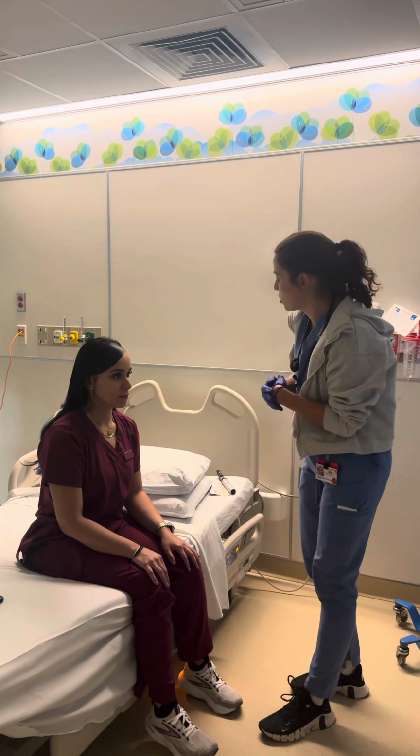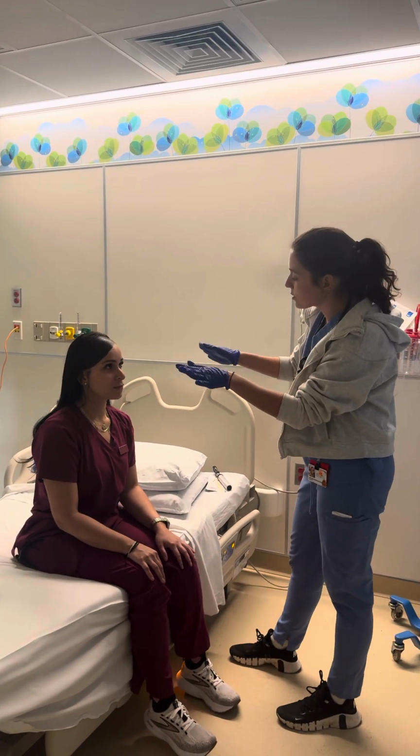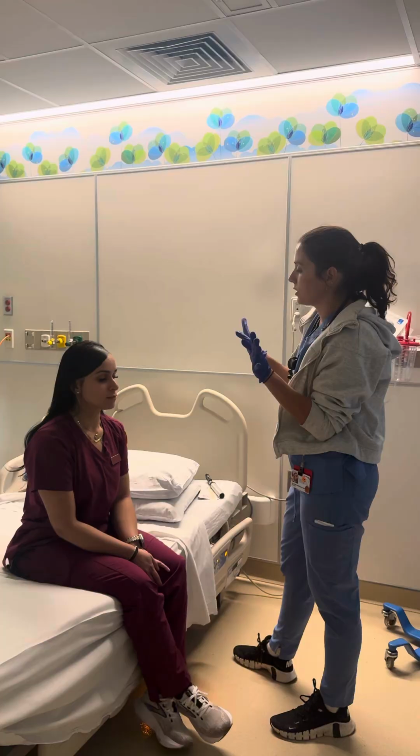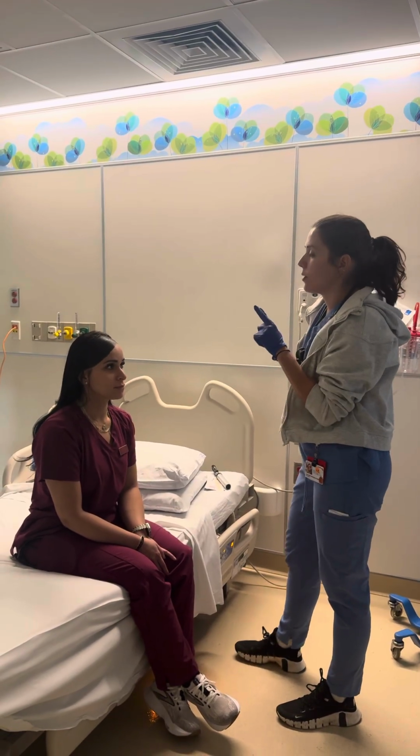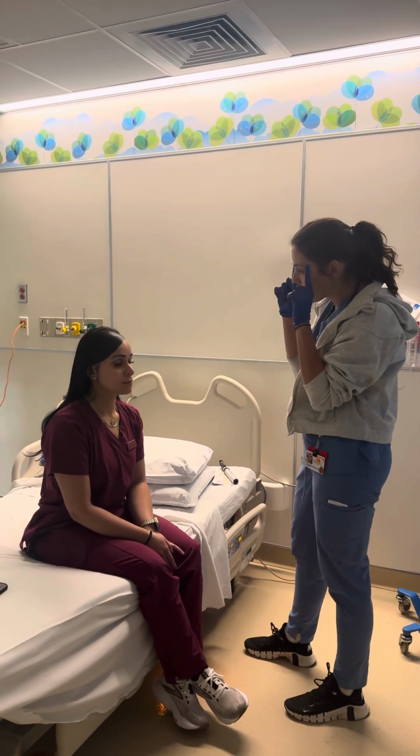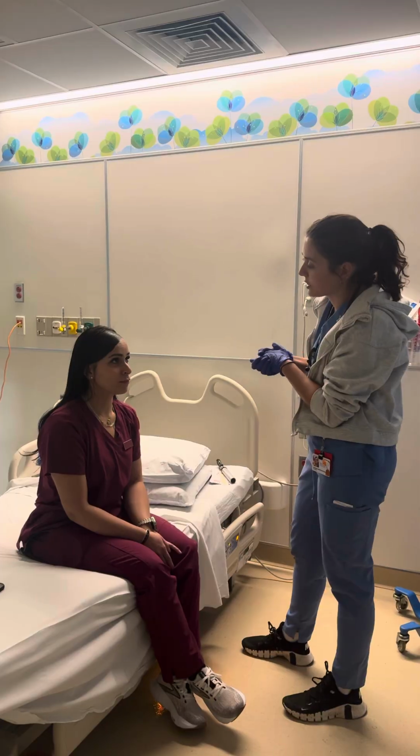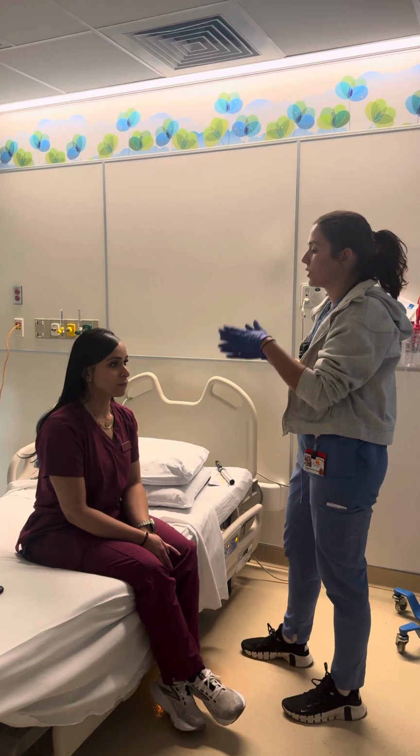And then we'll move on to our face. So first thing I'll do is check our eyebrows, make sure our eyebrows are evenly distributed, that we aren't losing any hair at the end of our eyebrows, which can be a sign of hypothyroidism. And then we move on to looking at our eyes.